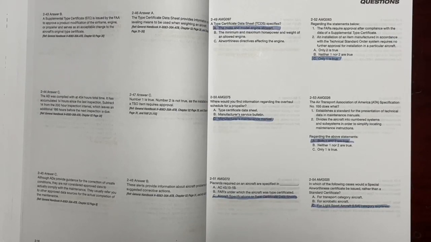Question 252. Regarding the statements below, number 1, the FARs require approval after compliance with the data of the supplemental type certificate.